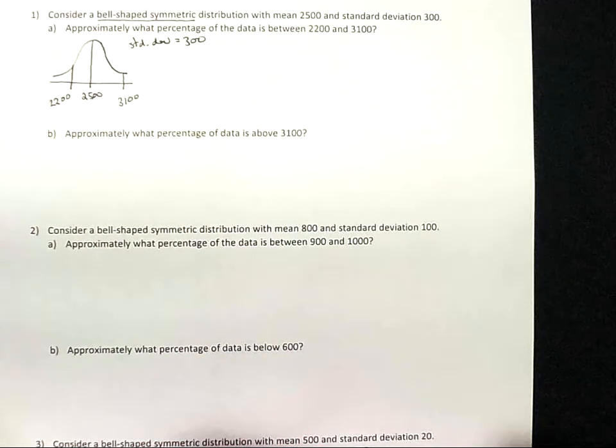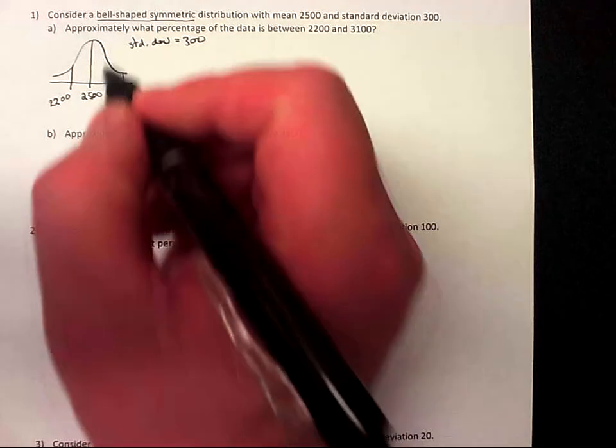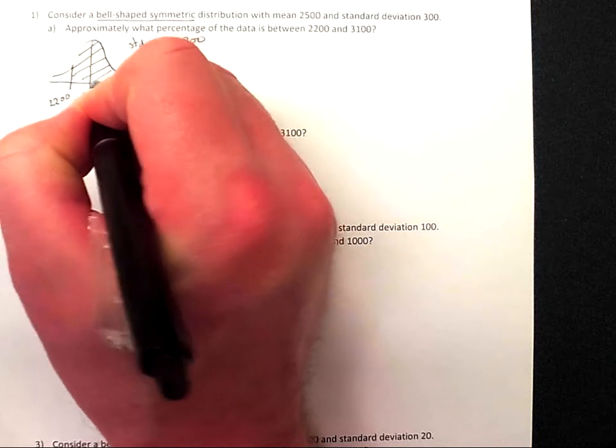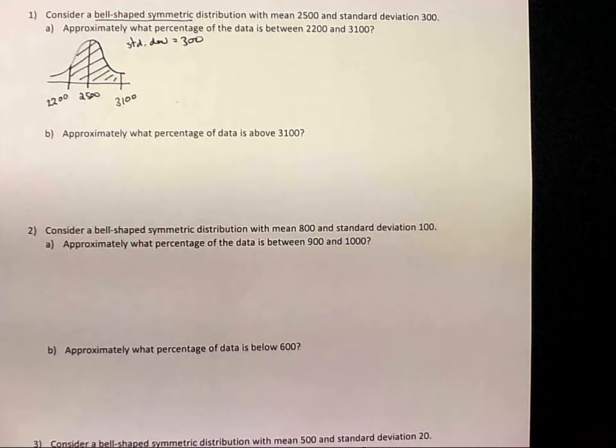So I'm going to put 3,100 over here. Everybody good with this? And now the question is asking us approximately what percentage of the data is between 2,200 and 3,100. So if I wanted to shade it in, we're looking in between those two values, so we're going to be in that shaded region right there. Everybody good with this? All right.